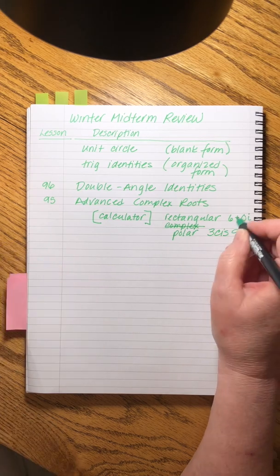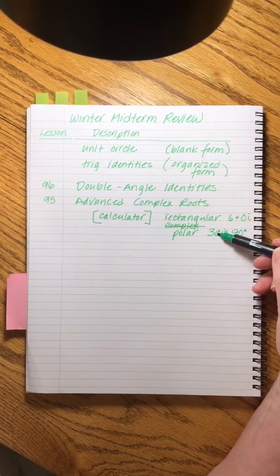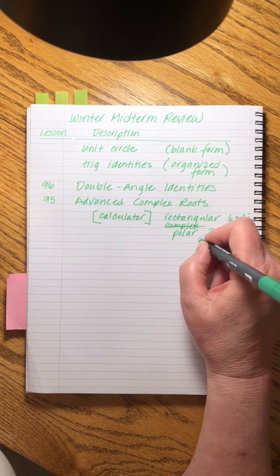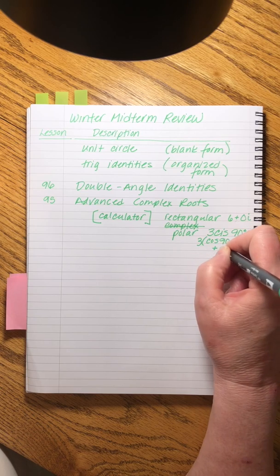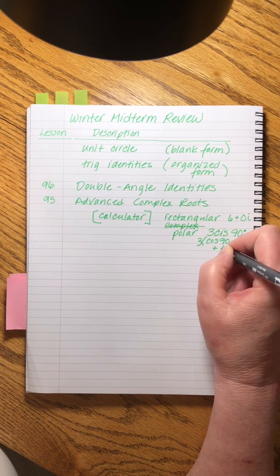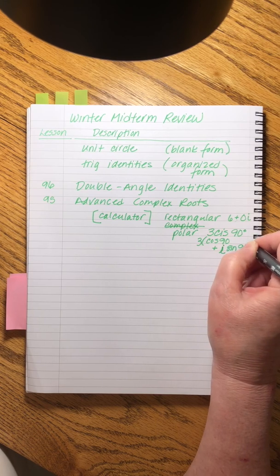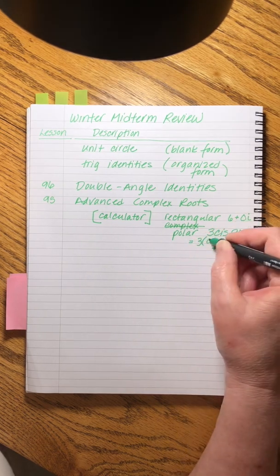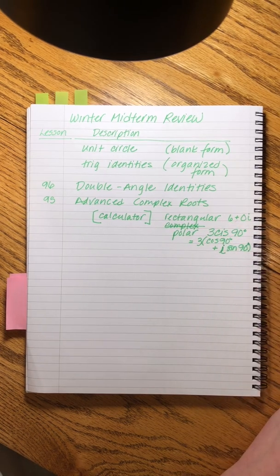Those aren't the same or related to each other, but this is the way it looks with the cis. Remember that this means 3 times the cosine of 90 degrees plus i times the sine of 90 degrees. That's what this stands for. Rectangular and polar, don't let that freak you out.